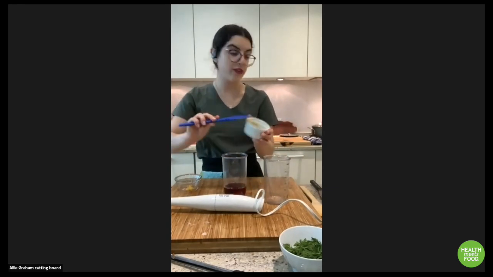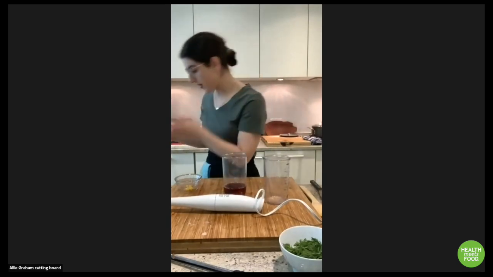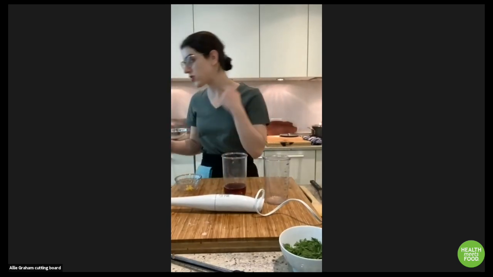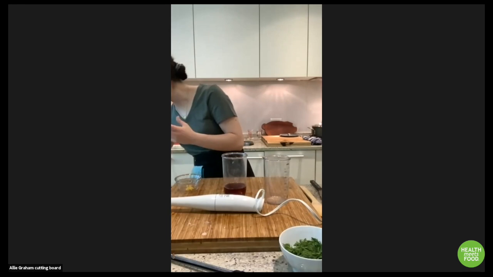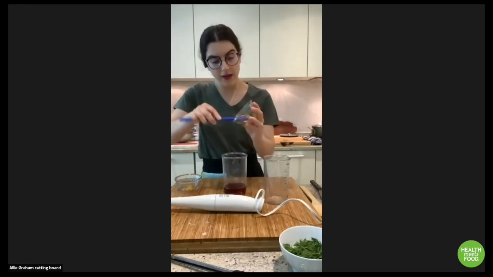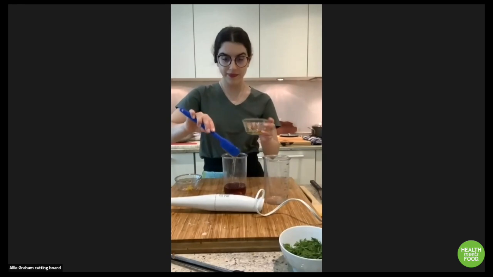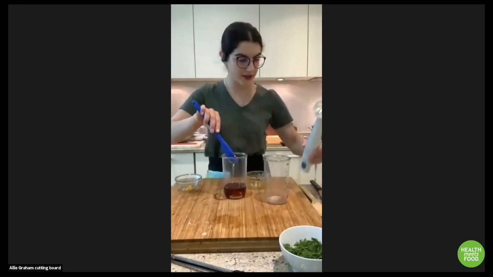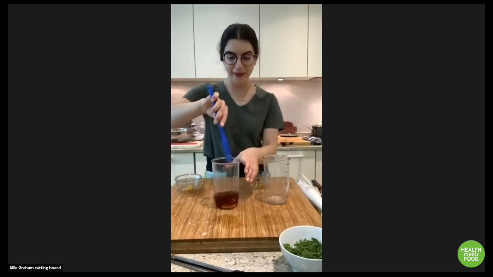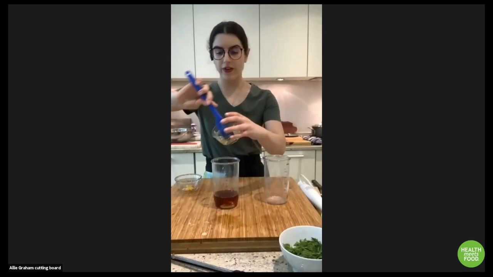In you go. I love mustard. It's definitely a great way to add some flavor without a lot of that salt, adds that acidity and punch. I'm going to add in honey. Remove the immersion blender so you can see what I'm doing. Here we go. Add some honey. Perfect.